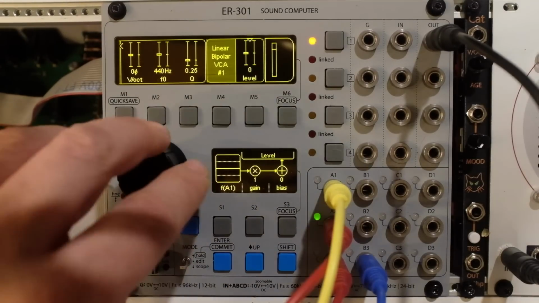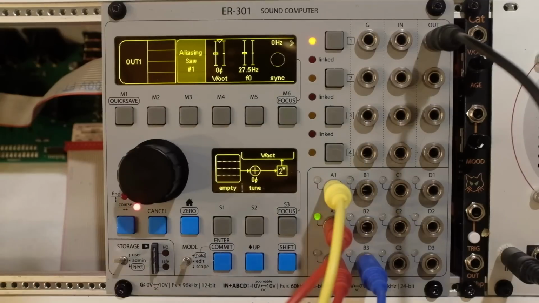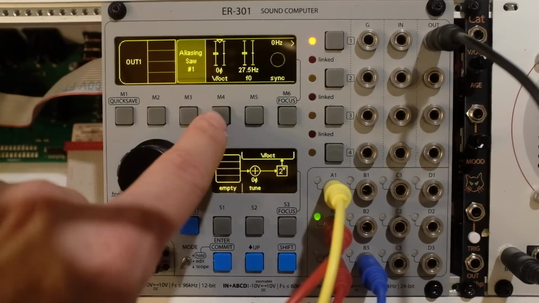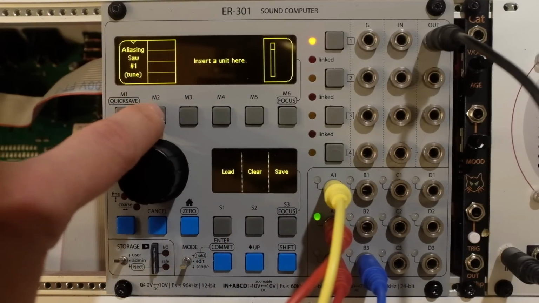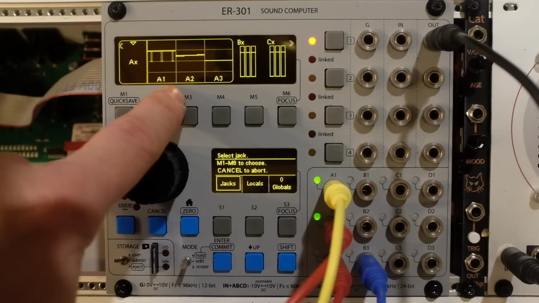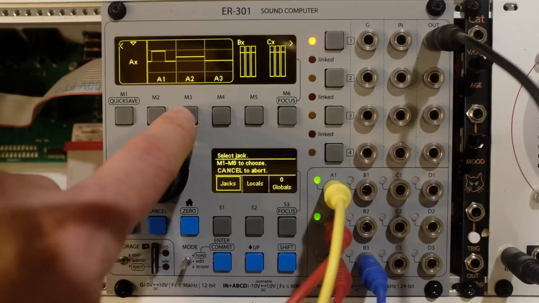What's the second thing we need to do to make this synth work? We need our oscillator's frequency controlled by an outside source. In this case, I want my keys to control the pitch. So I'm going to go to our volt per octave control, to the subchain, to our input assignment, and I'm going to open our scope. And it looks like A2 is our pitch coming from the KB37.